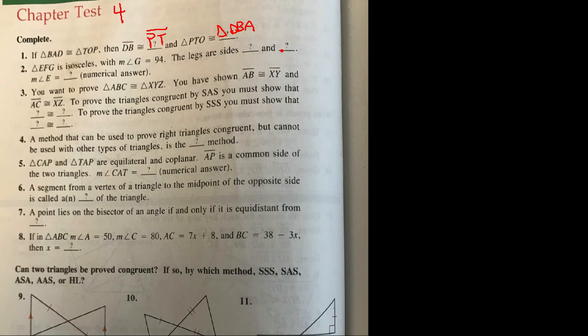The next one says if EFG is isosceles with angle G equals 94, the legs are sides blank and blank, and measure of angle E equals blank. So if I were to draw this triangle, let's see if I have a triangle tool. I do. If I were to draw this triangle like this, it's not going to look exactly like this one because it's the only kind I can draw. But angle G, we're going to put that up here, and obviously this doesn't look like 94 degrees. But this one's 94 degrees.